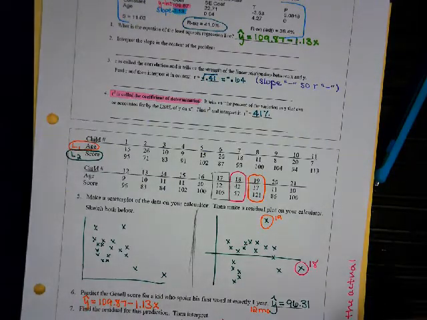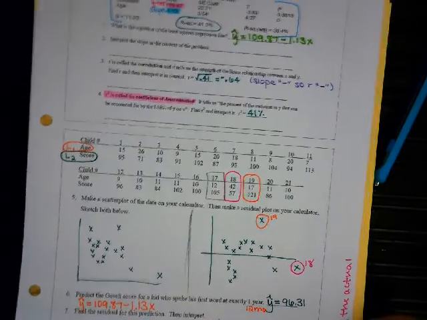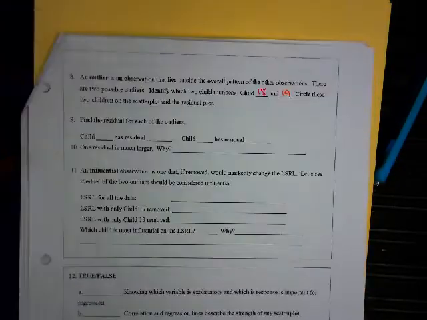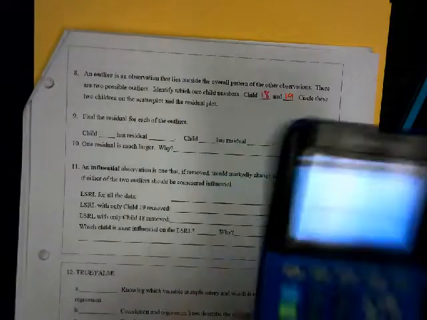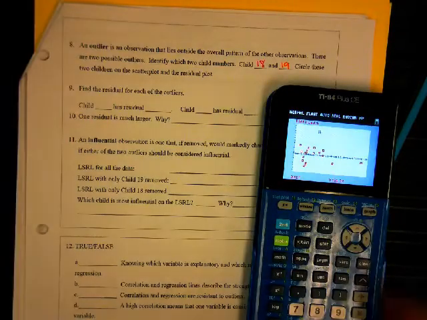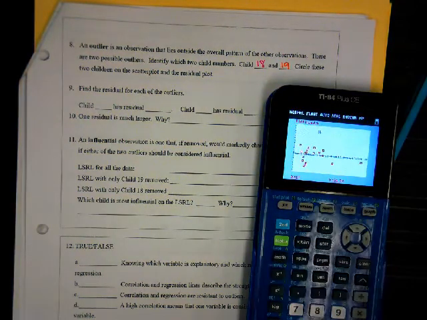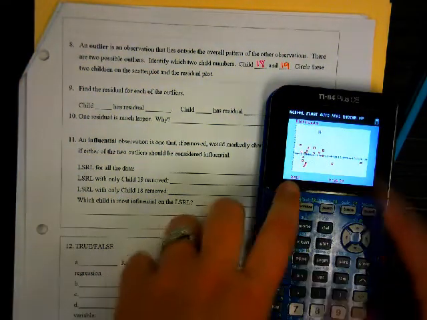So we're going to figure out which of these outliers has a bigger effect on our least squares regression line. So child 18, and here's another cool thing about the calculator. On my residual plot, this is child 19, at age 17, the Y value is my residual.